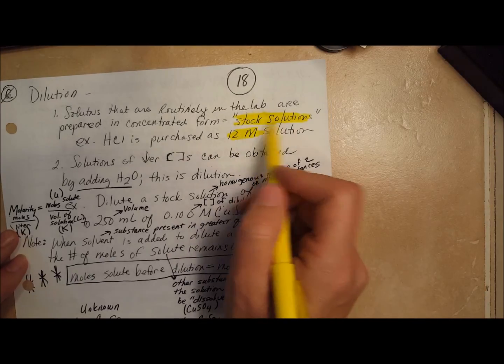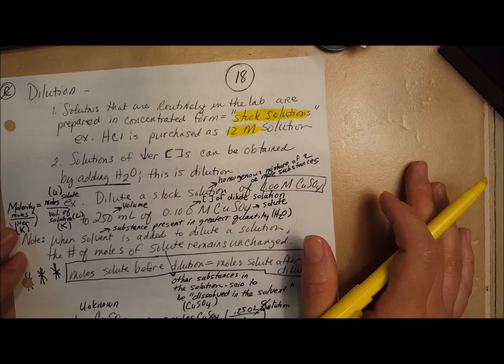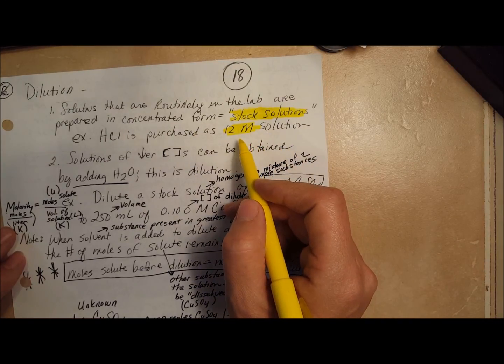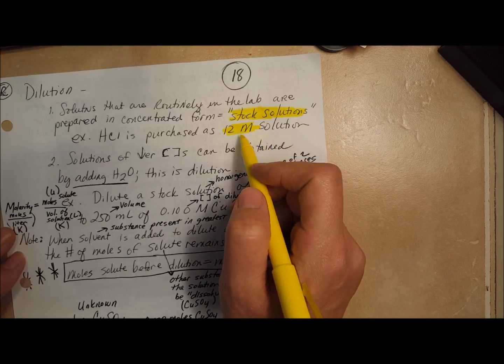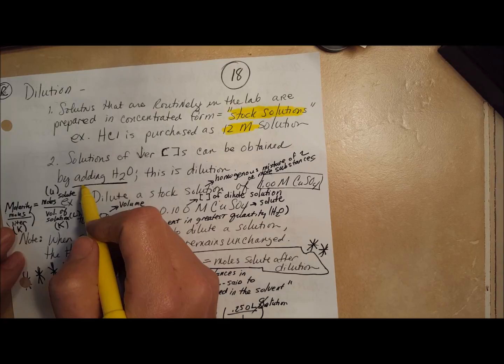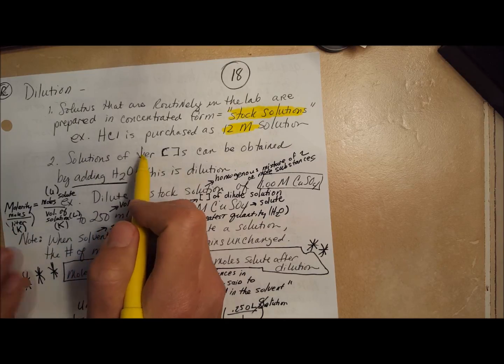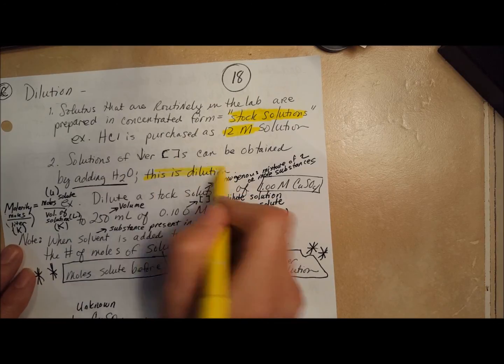That would be a stock solution of hydrochloric acid. Now, if you need something of a lower concentration, you would start with your stock solution, 12 molarity, and you would add water. So solutions of lower concentrations can be obtained by adding water. This process is called dilution.